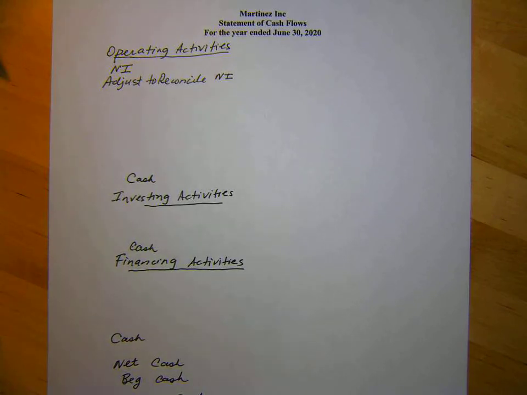So we are actually doing the statement of cash flows, now pulling our information from page 8 and page 9. I like starting with the statement first sometimes, so that's what I'm starting with today, so you can check and make sure your stuff came in.